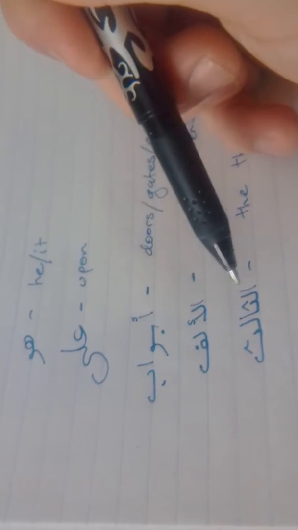Can you believe that? And he upon the gates the thousand the third. That's how it sounds in Arabic. But it's on the eve of the third millennium in English. Very relaxed in English. Okay, last part.